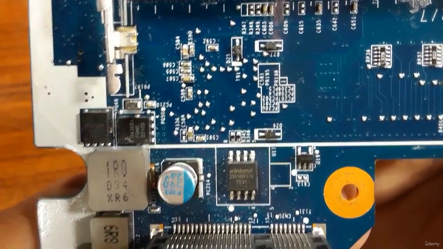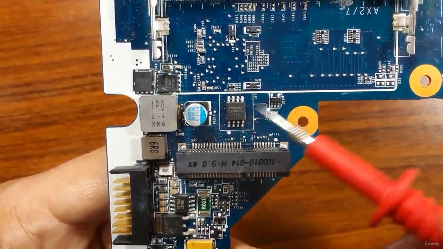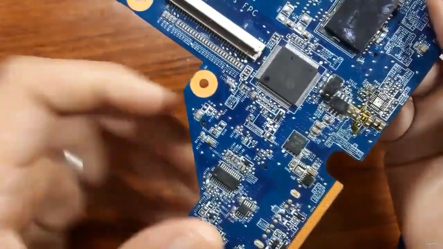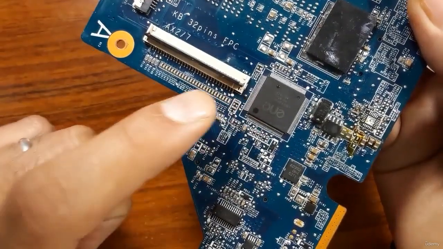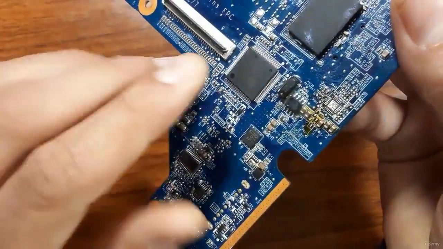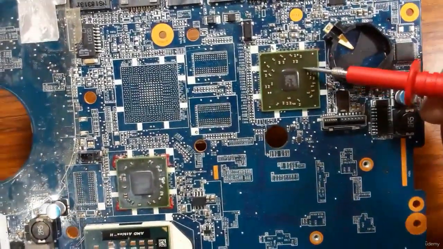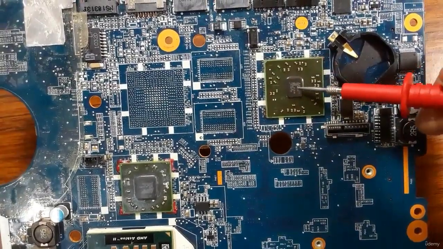Always, or usually, you will find the BIOS near to the SIO, the Super Input Output, or on the other side of this IC. Sometimes you can find the BIOS near to the ICH, or the south bridge.